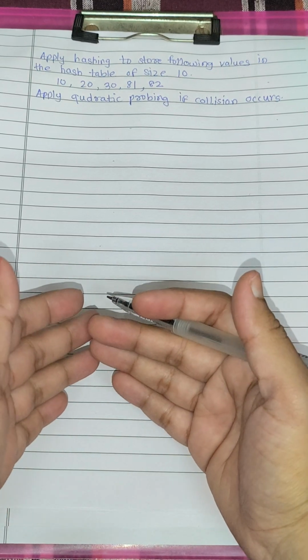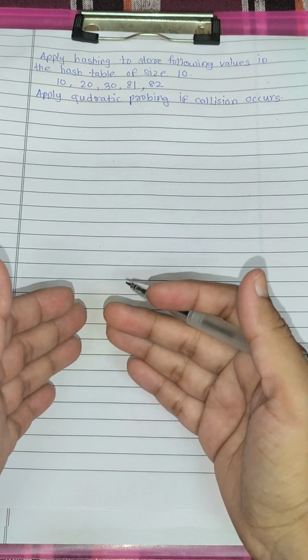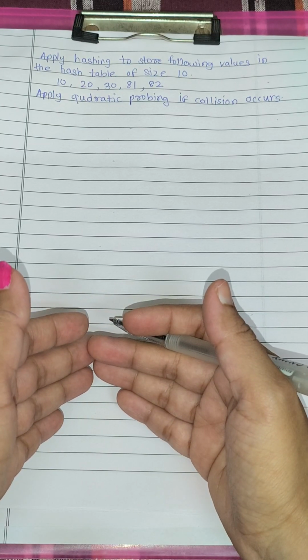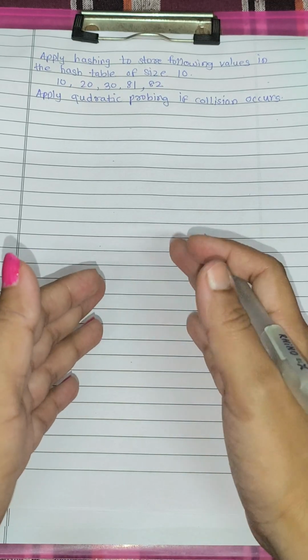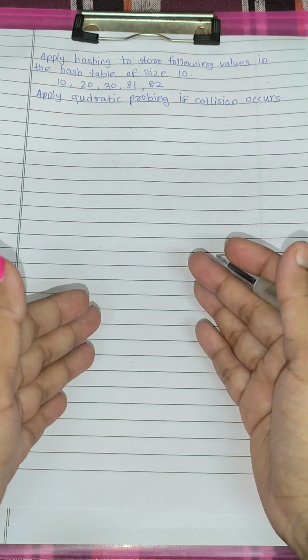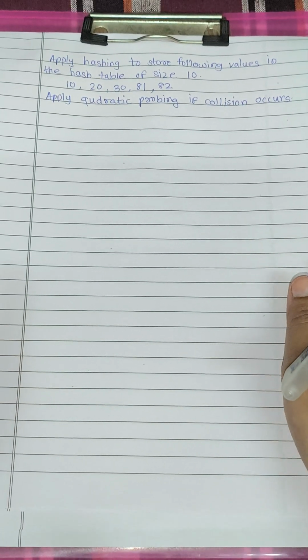So if we face any limitations with linear probing, where the immediate slots can also be full, this is the technique that can work faster than linear probing. So let's see how to do this.